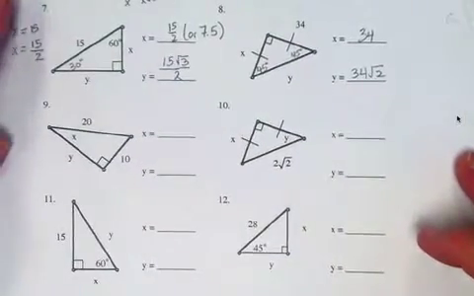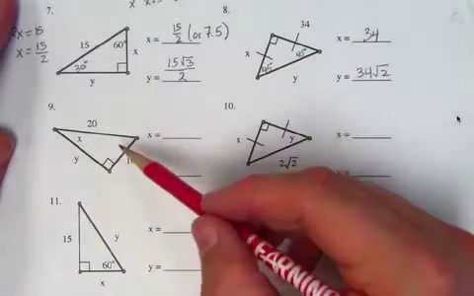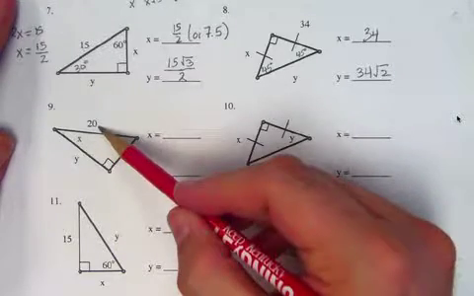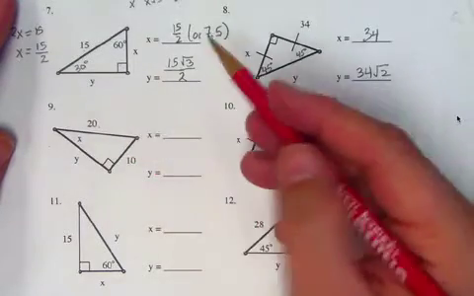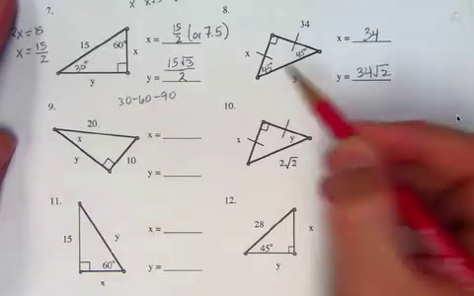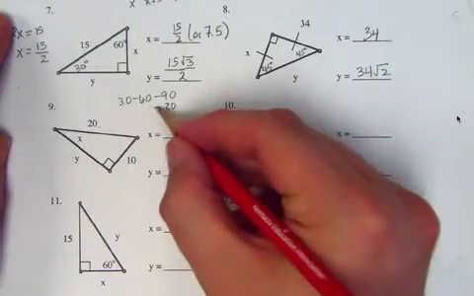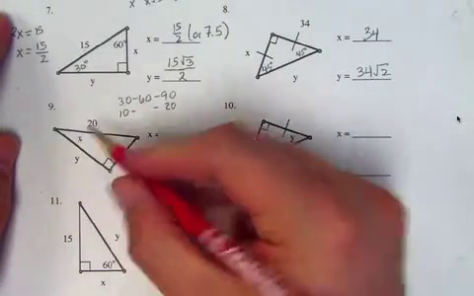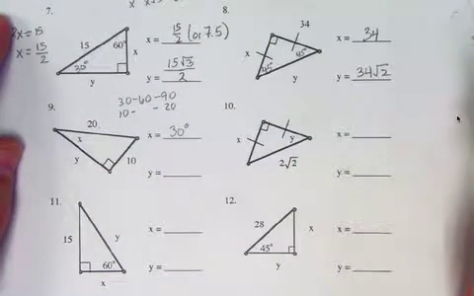For number 9, we don't have any angle markings, but we do know that this side is half of the hypotenuse. Well, when we have half of the hypotenuse, we have a 30, 60, 90 triangle going on here, more than likely. And in this case, that's what we wanted to recognize here. So we have a hypotenuse of 20, a shorter leg of 10. So this angle would have to be the 30-degree angle. So x is equal to 30 degrees.